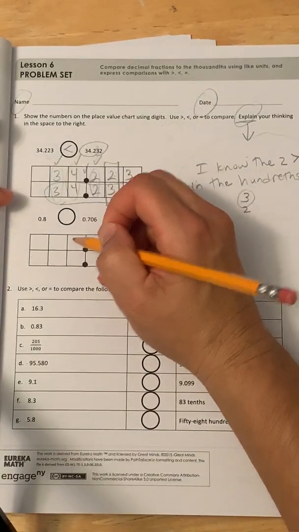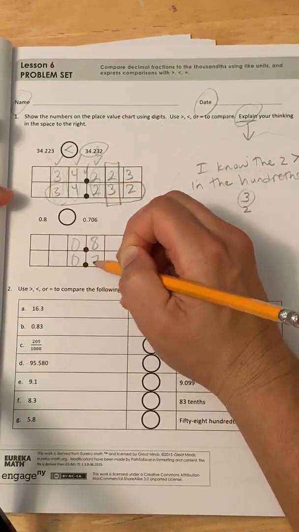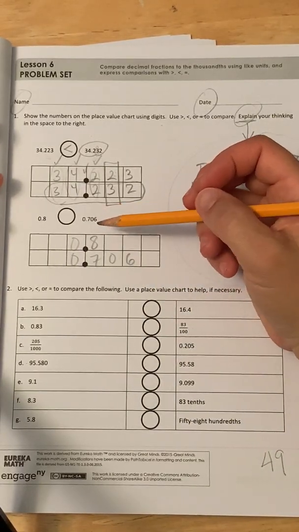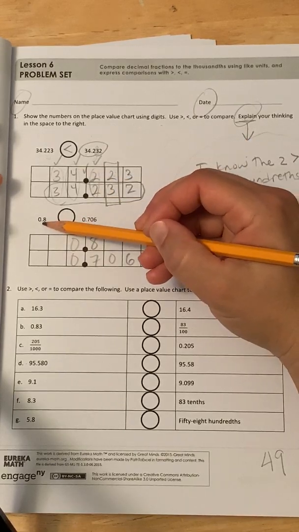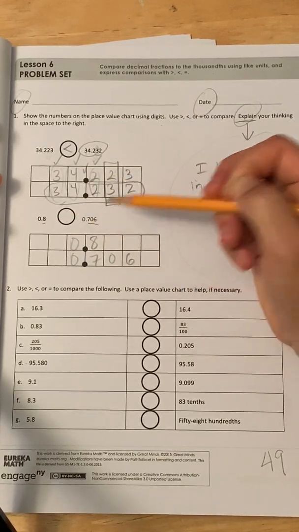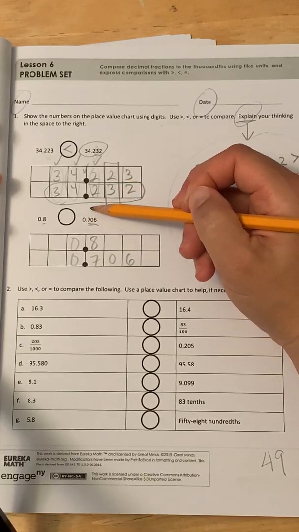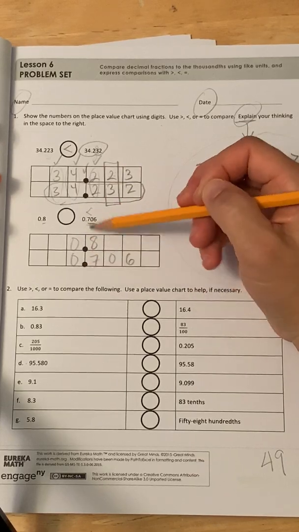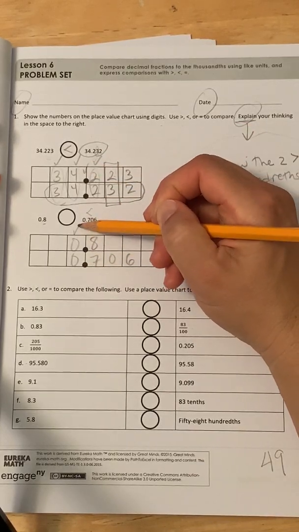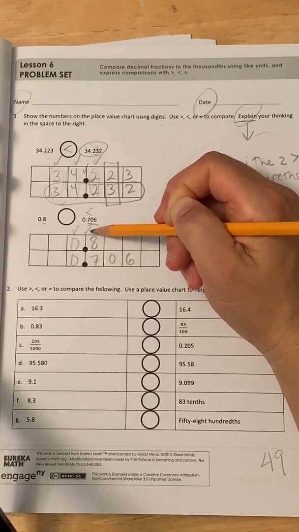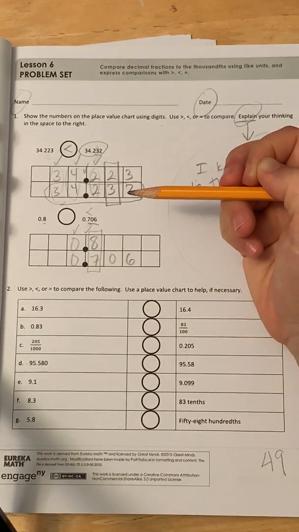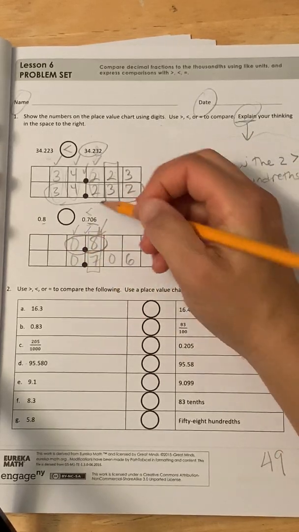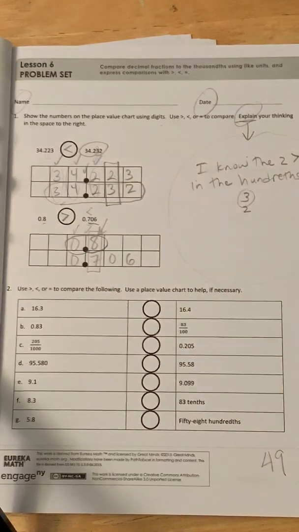Okay, next number, we have 8 tenths and 706 thousandths. So they are trying to trick you. I'm just going to tell you that, because they only put 1 digit here and 3 digits here. So if you put that this one is greater, then you got tricked. Because if we look at the digits lined up, the zeros are the same, decimals are the same. The 8 and the 7 is not the same. Which one is larger? The 8. This number is greater.